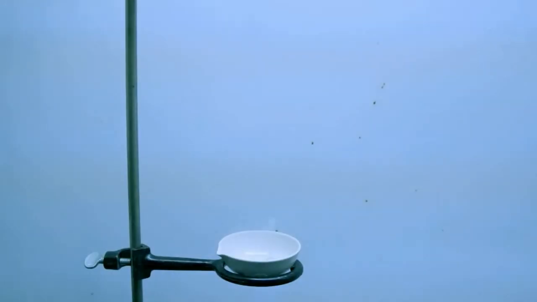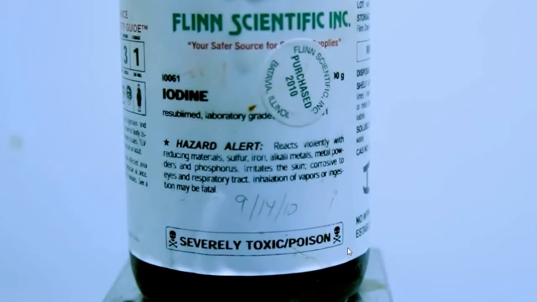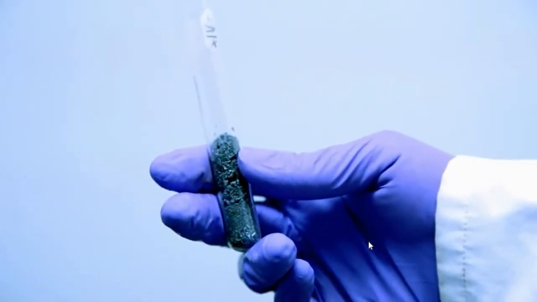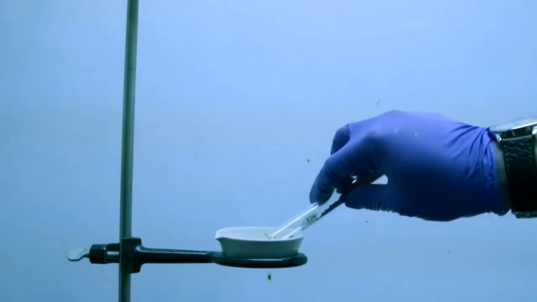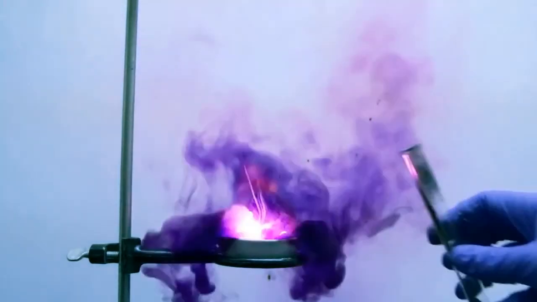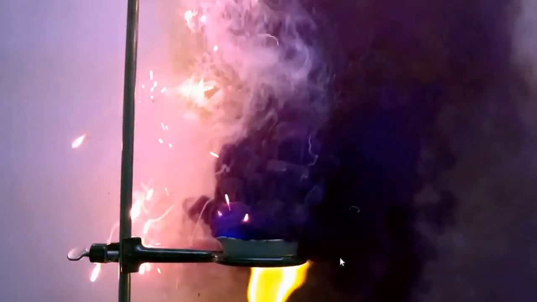What about iodine? We have here iodine, guys, because iodine will be something like a gas, but it should be at low temperature. Now the sodium. Also a strong reaction. Can you see that? Strong reaction, iodine with the sodium.